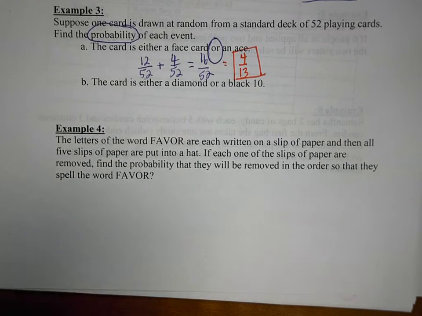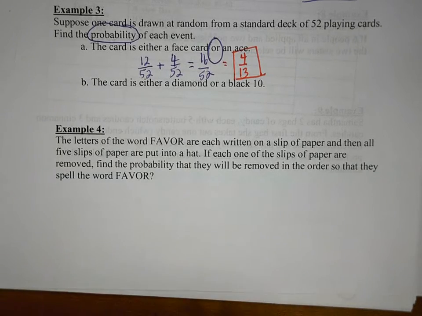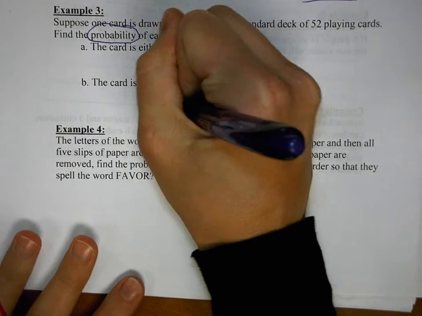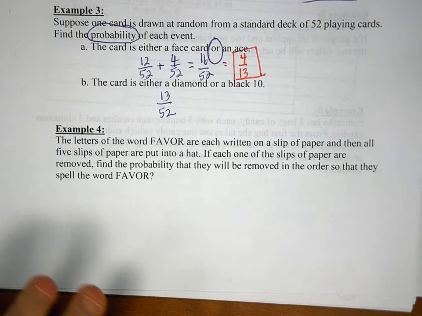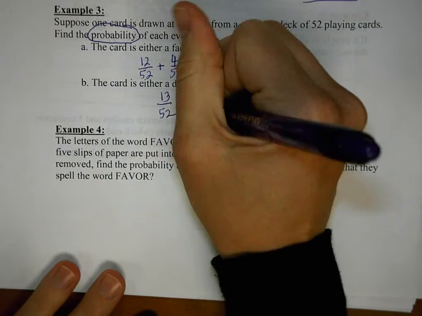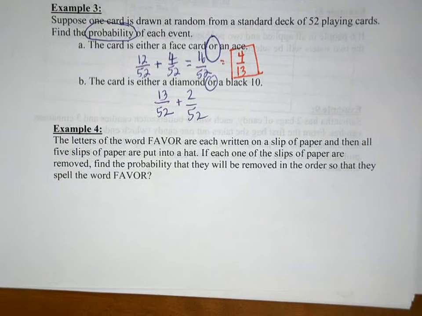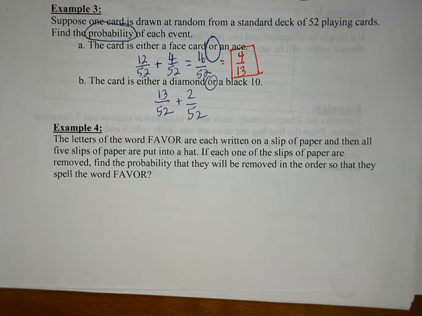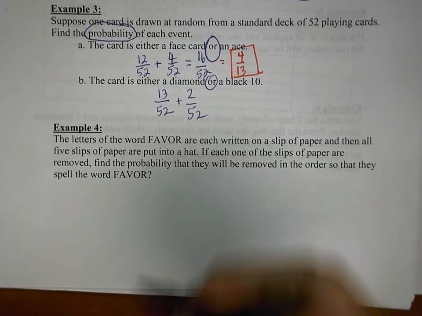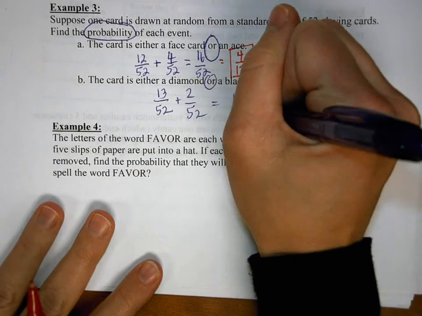Okay, so the card is either a diamond. How many diamonds are there? 13 out of 52. And then it says, or a black 10. How many black 10s? 2 out of 52. And if we look at our diamonds, here are diamonds, and notice they're colored in a reddish color. There's my diamonds, here are my 10s. Did any of those black 10s overlap with my red diamonds? No. So that's why I didn't have to subtract anything. And we get 15 over 52.